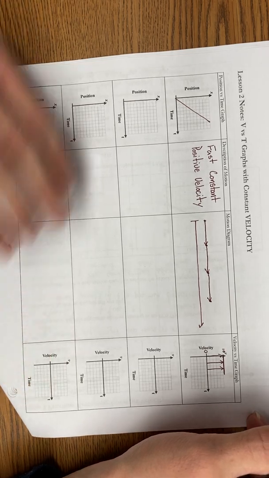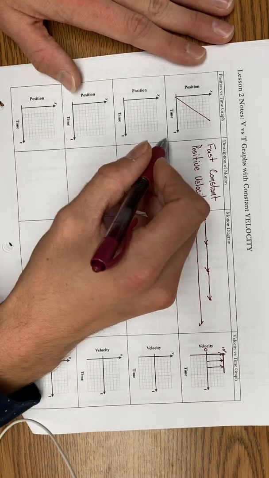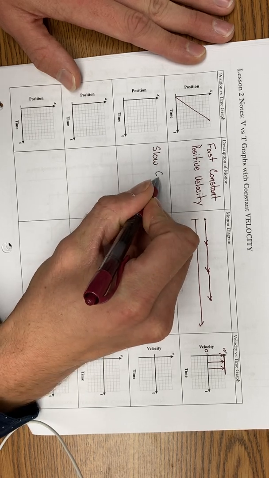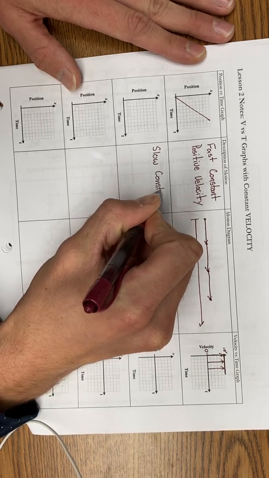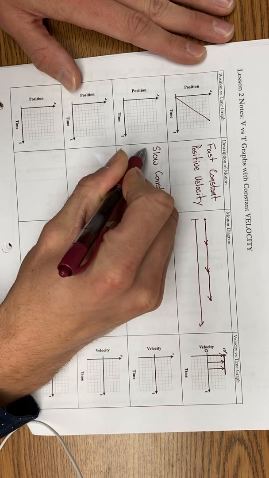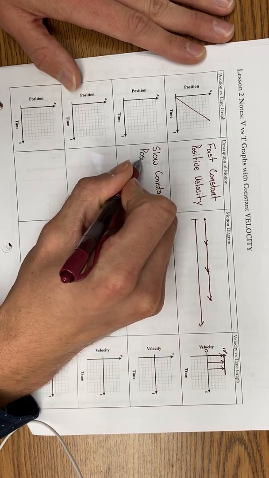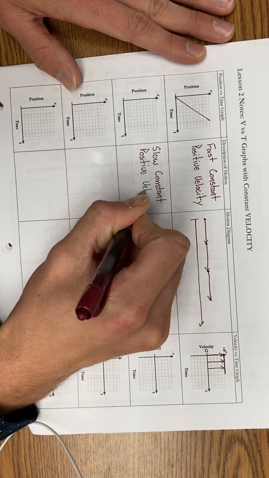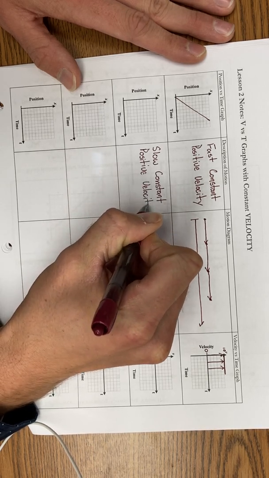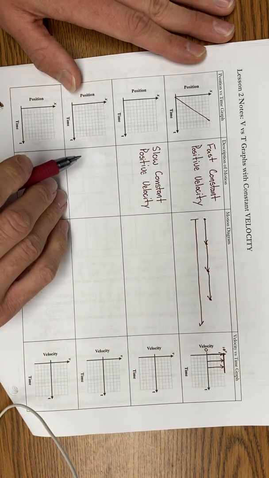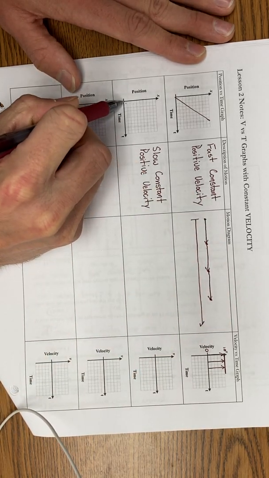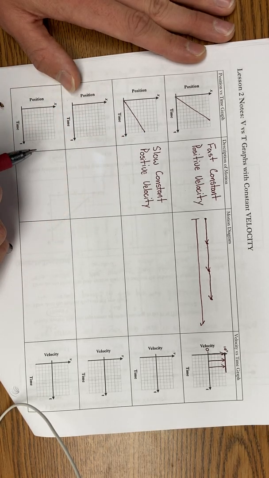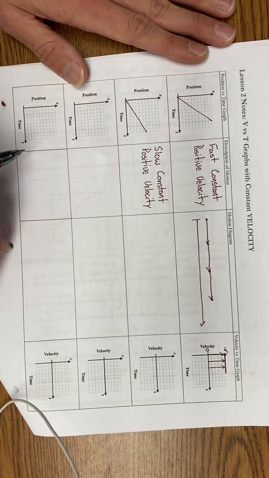Okay, let's look at the next type of graph. This would be for a slow constant positive velocity. Okay, so a slow velocity on a position versus time graph looks something like that. It's not very steep. It's still linear because it's a constant velocity.